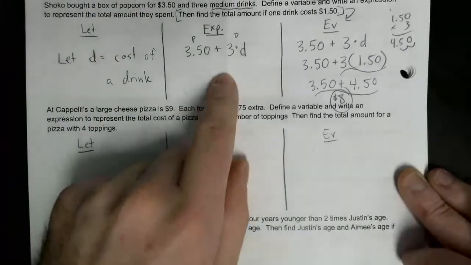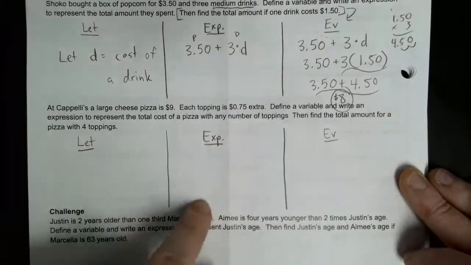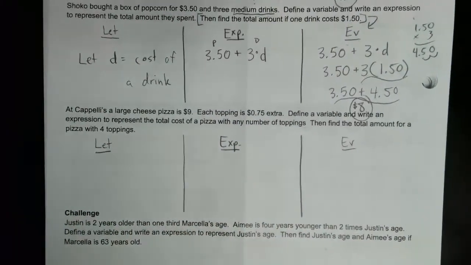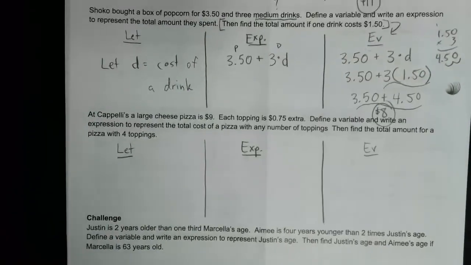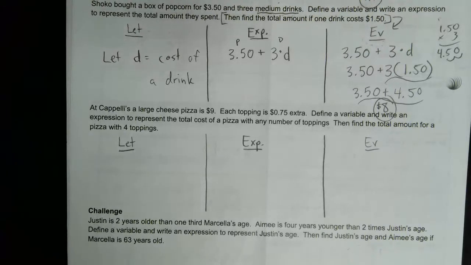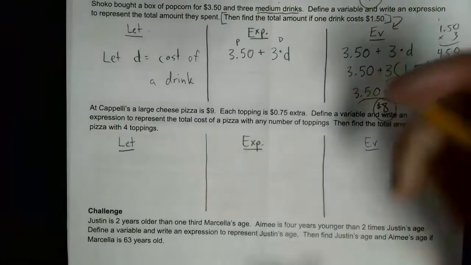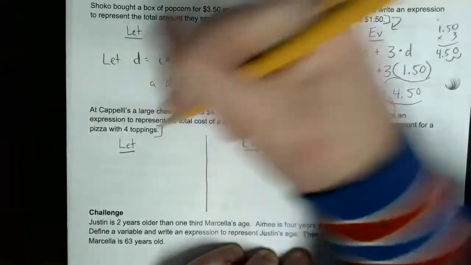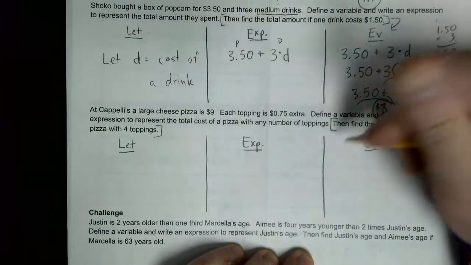So if you just did this one and checked it, pause it, try this one. If you've already done this one, here we go. This one seems somewhat similar. We got a Capelli's. At Capelli's, a large cheese pizza is $9. Each topping is 75 cents. Okay. Define a variable and write an expression to represent the total cost of a pizza with any number of toppings. This sentence, of course, we're going to save till the end. It says, then find the total amount for 4 toppings.